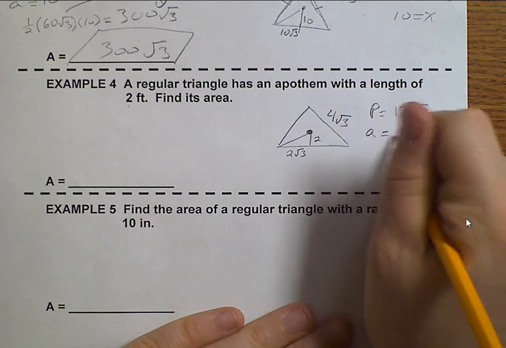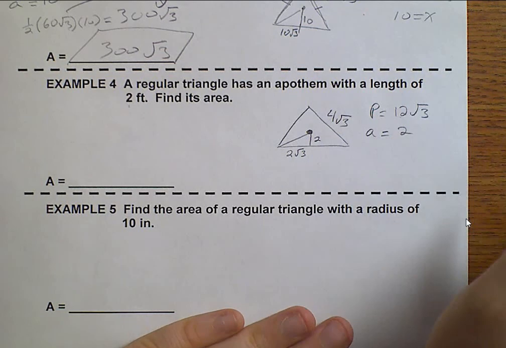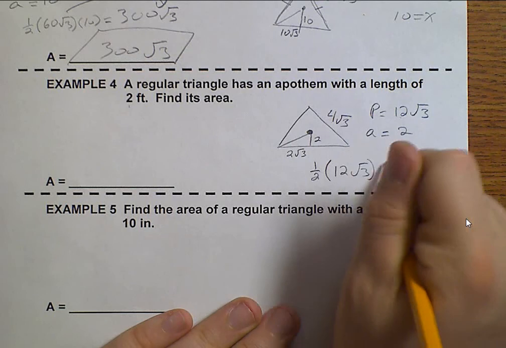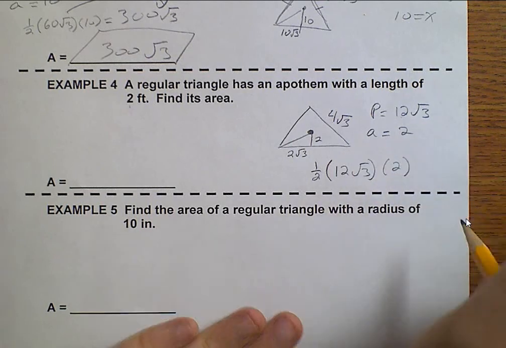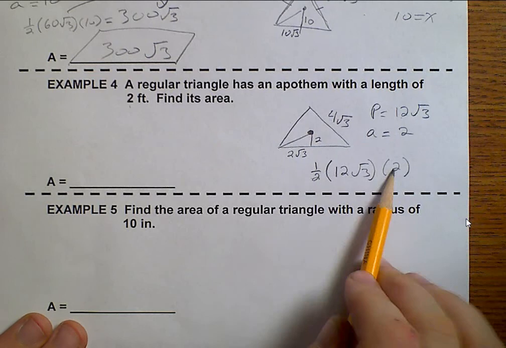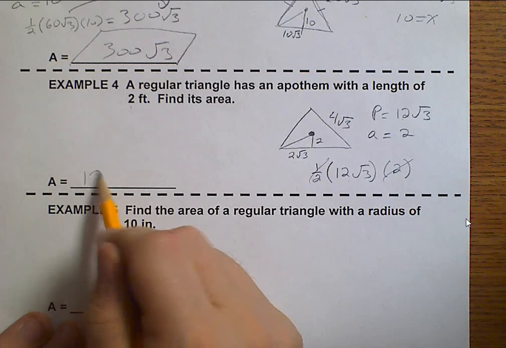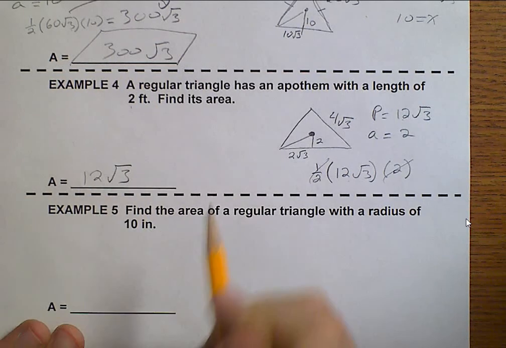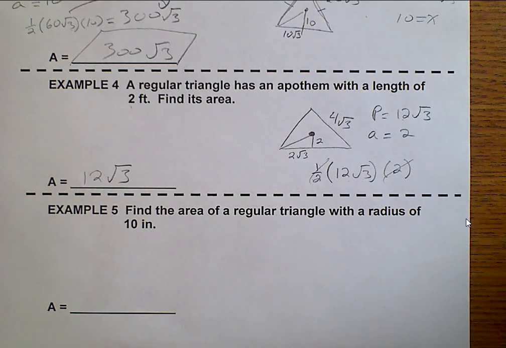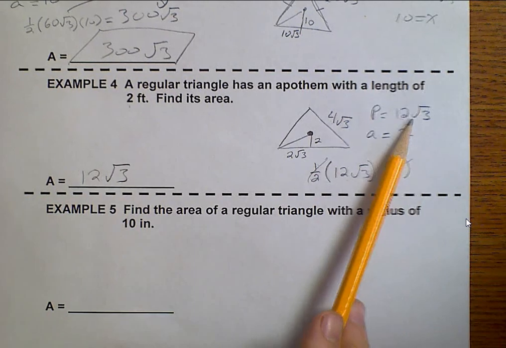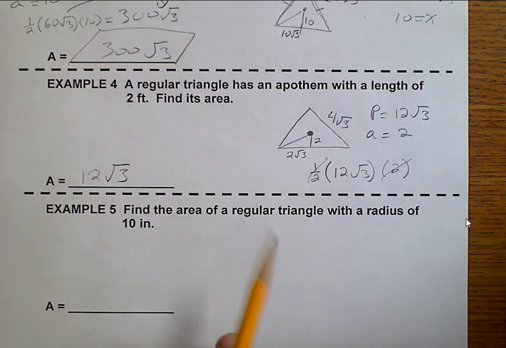My apothem is 2. So 1/2 times 12 square root of 3 times 2. Well, 1/2 times 2 will cancel each other out, leaving you with just 12 square root of 3. So here our area matches our perimeter. Doesn't happen very often, but it does on occasion.